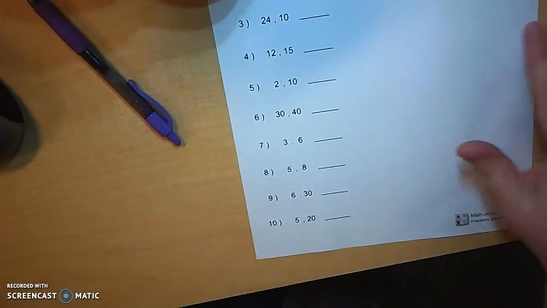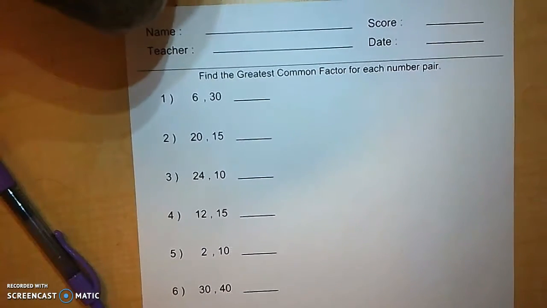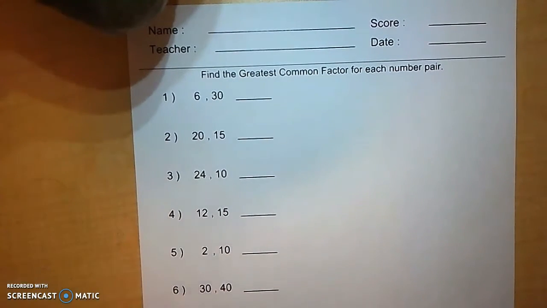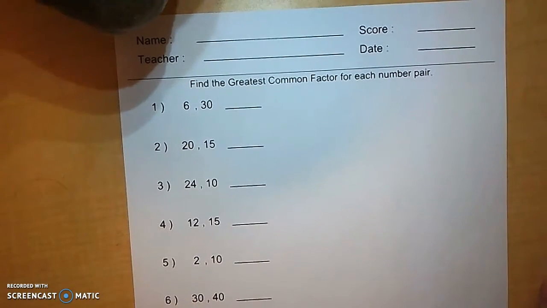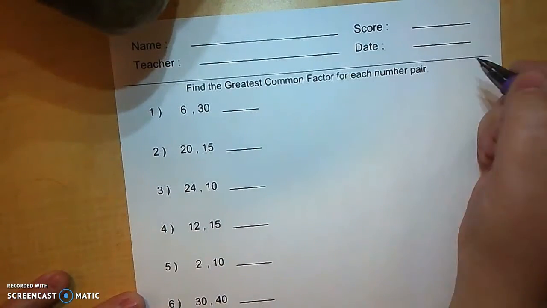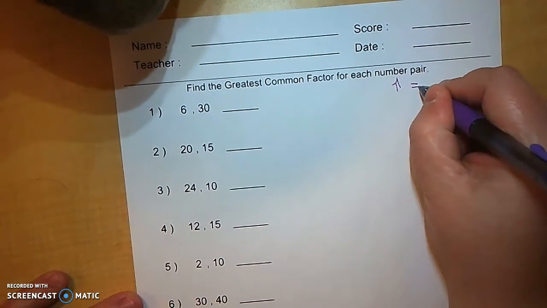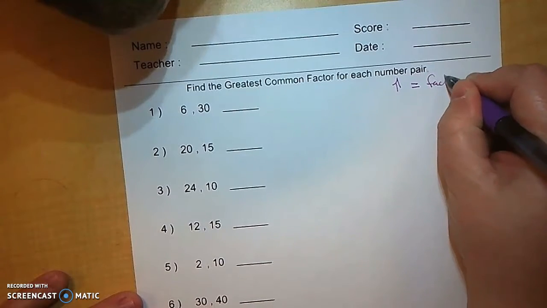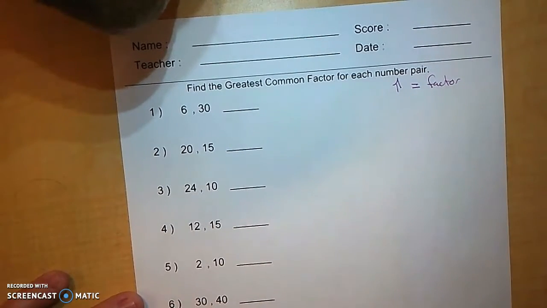All right, so you guys ready? Today we are working on greatest common factor for each numbered pair. This is not the exact same website or web sheet you have. This is a completely different one because, again, we've already worked on factoring. Now we're just going to work on finding the greatest common factor. Remember, we talked about this in class. Greatest means biggest same factor. Not too hard. Biggest same factor. So let's take a look.